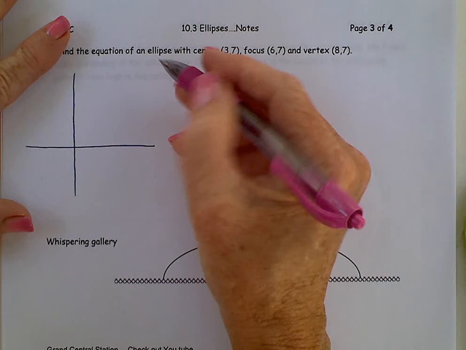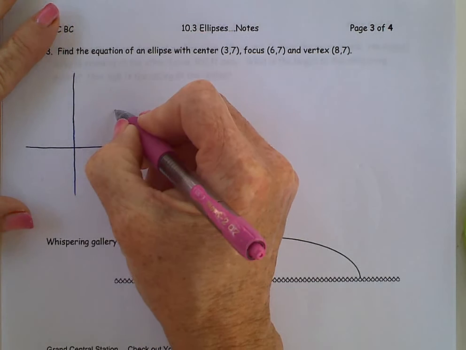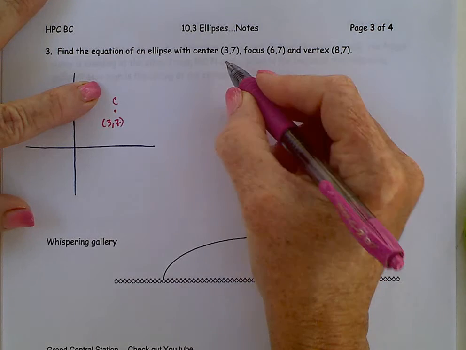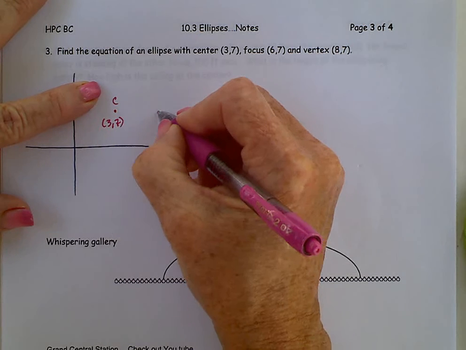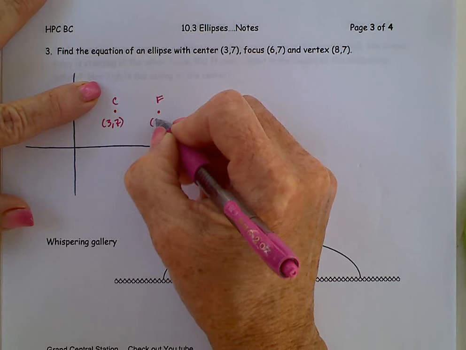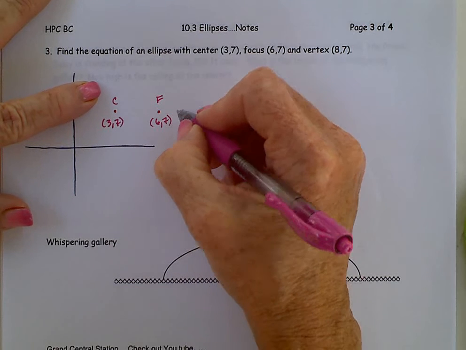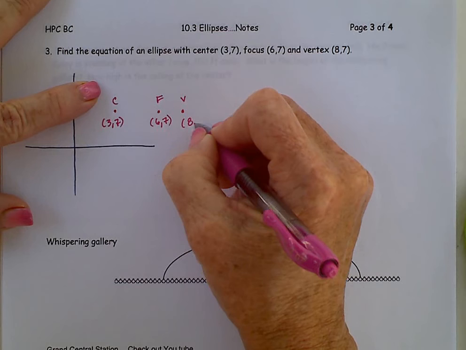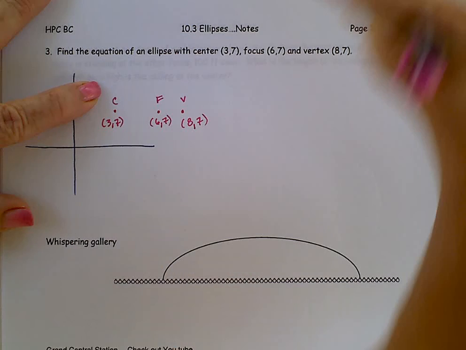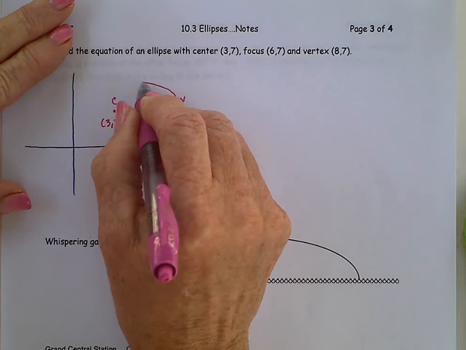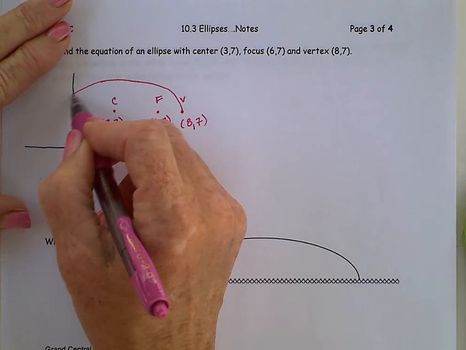Center is at 3, 7. Focus is at 6, 7. And vertex is at 8, 7. So we see this ellipse doing something like this.